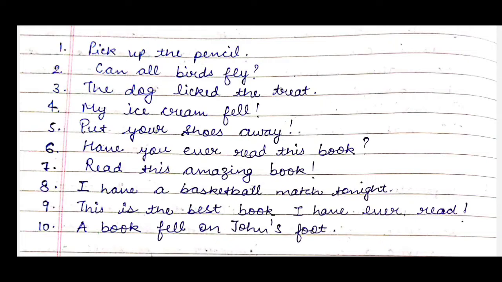Fourth, my ice cream fell. Fifth, put your shoes away. Sixth, have you ever read this book? Seventh, read this amazing book. Eighth, I have a basketball match tonight. Ninth, this is the best book I have ever read. Tenth, a book fell on John's foot.